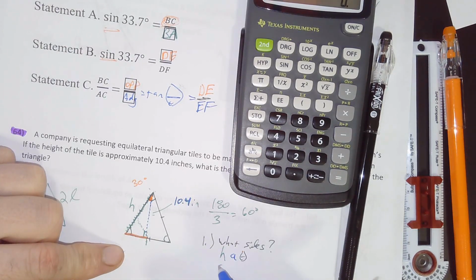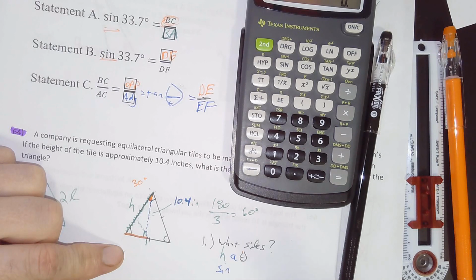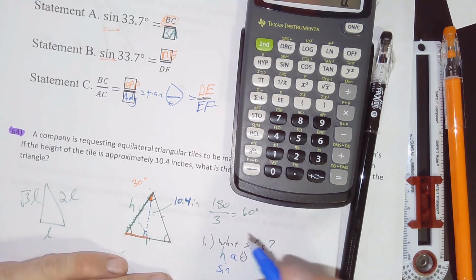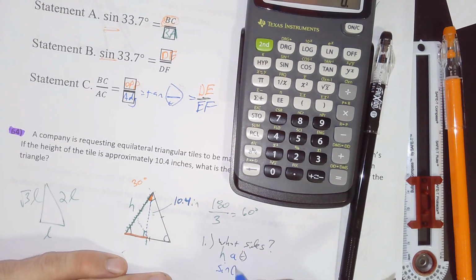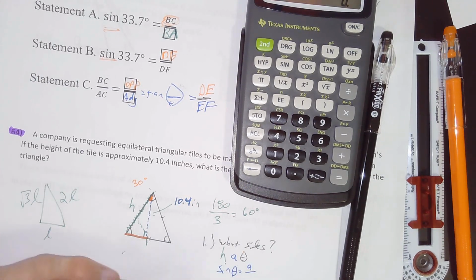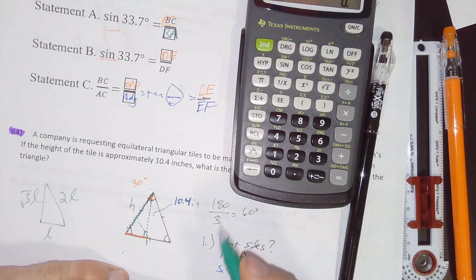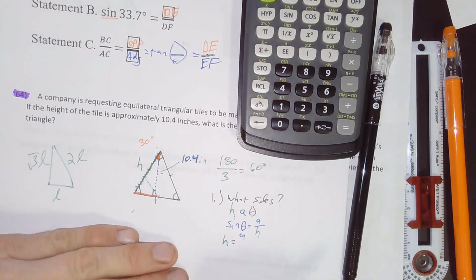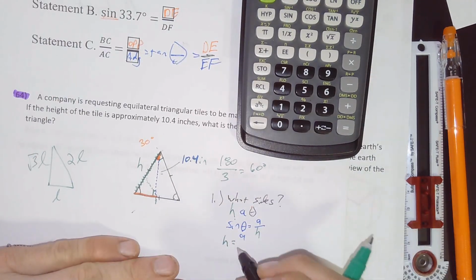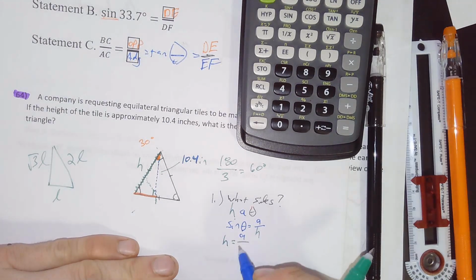I'm going to use sine, that's the quickest way. So the sine of theta equals adjacent over hypotenuse. To solve for the hypotenuse, I multiply both sides by hypotenuse, then divide by the sine of theta. So hypotenuse equals adjacent divided by the sine of theta.